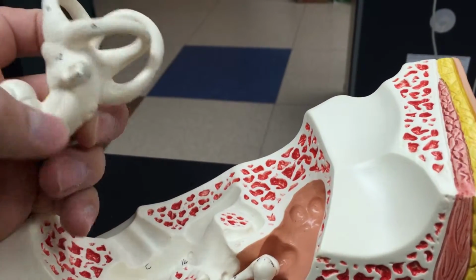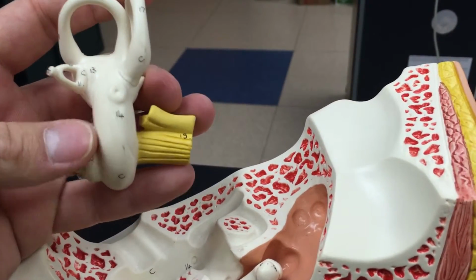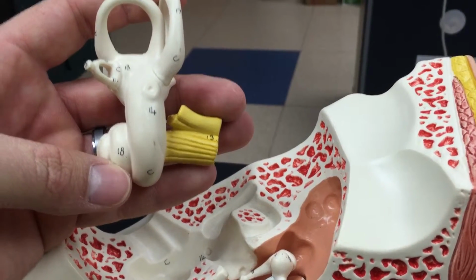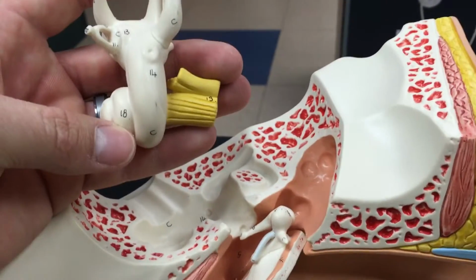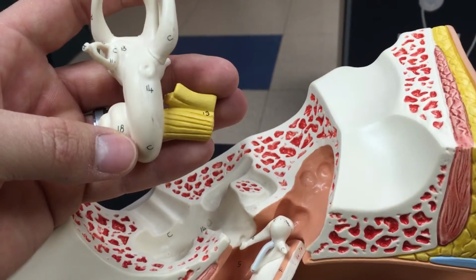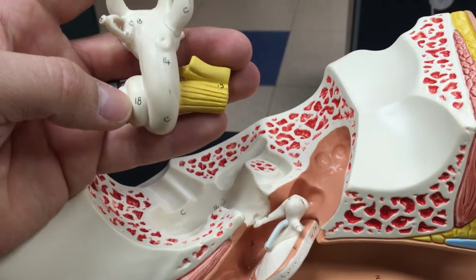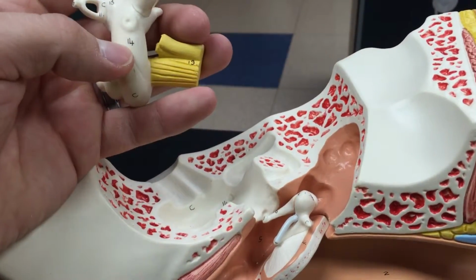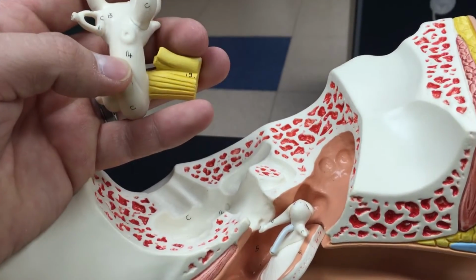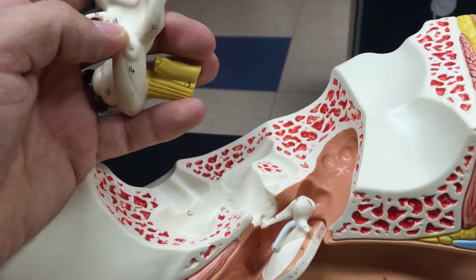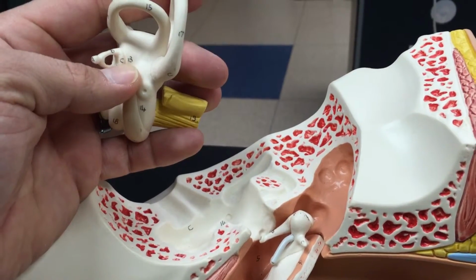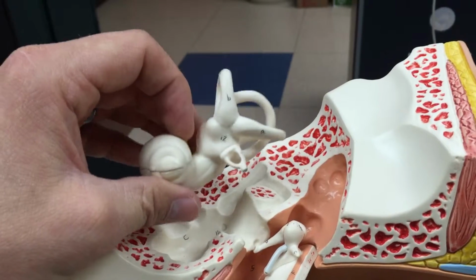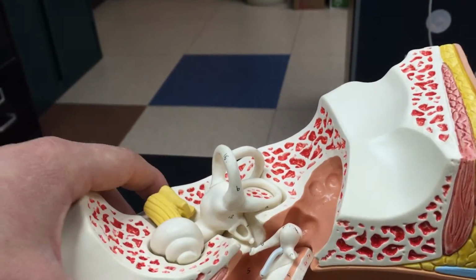Now, if I flip this part of the model upside down here, that's going to help illustrate the 2 openings that open up into the cochlea. What we have with number 14 is the opening called the round window, and then 13 the opening called the oval window, and those are important, like I said, because they open to different parts of the cochlea.